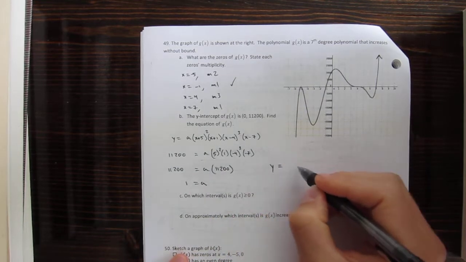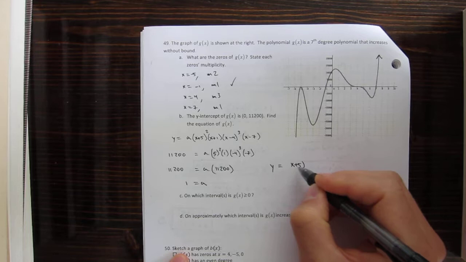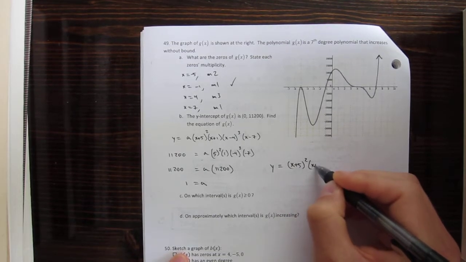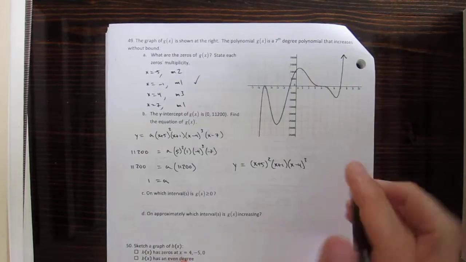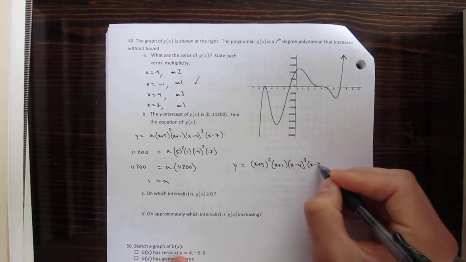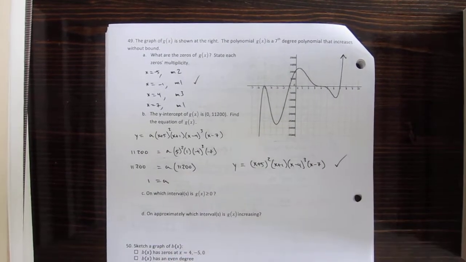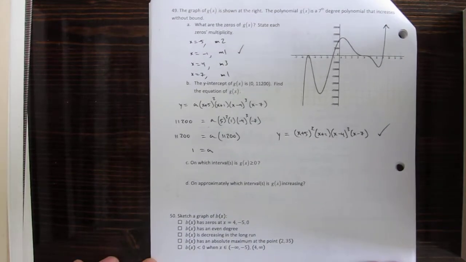And so I can just have y equals x plus 5 squared times x plus 1 times x minus 4 cubed times x minus 7. And I'm not going to bother multiplying that out because it doesn't ask for it in standard form.